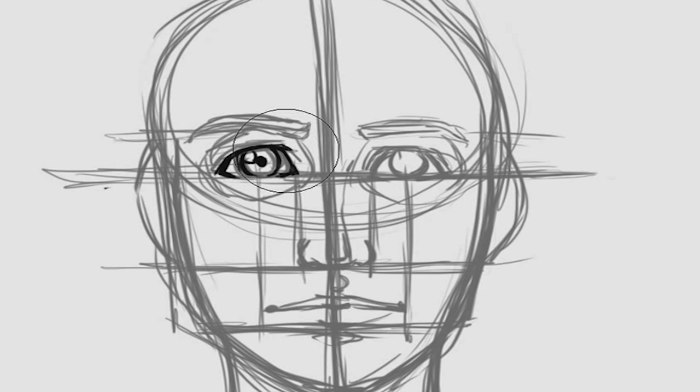No, I'm not going to add details yet. And here on the computer, I've got it in different layers, so I can just go and erase the underlayer. But if you're drawing this on paper, then you probably want to be erasing these guidelines as you go along, because they get kind of distracting and busy on the face.